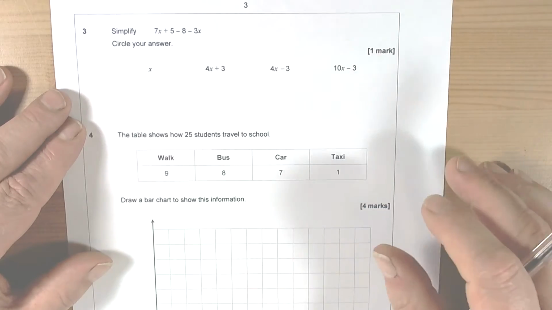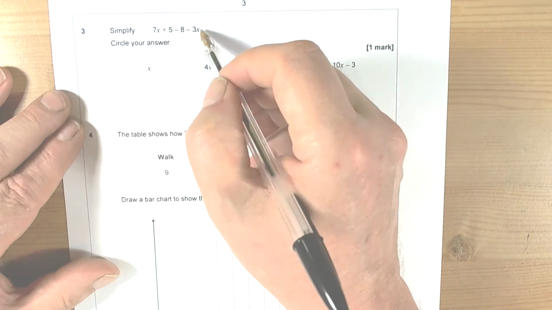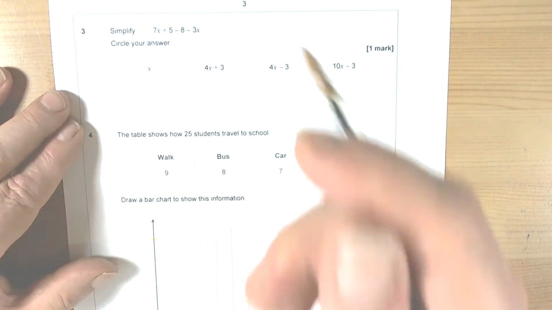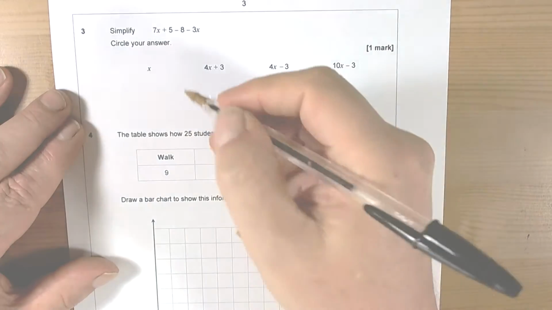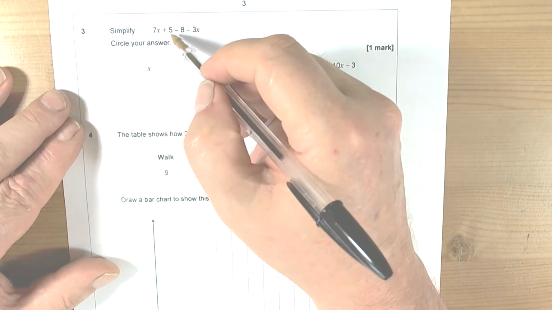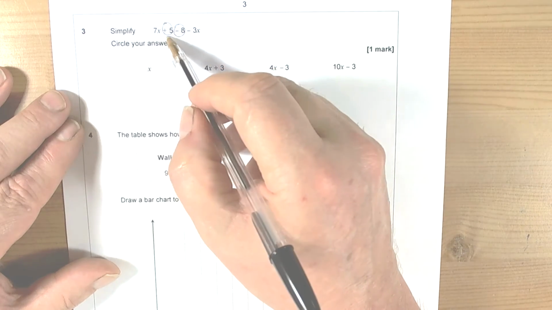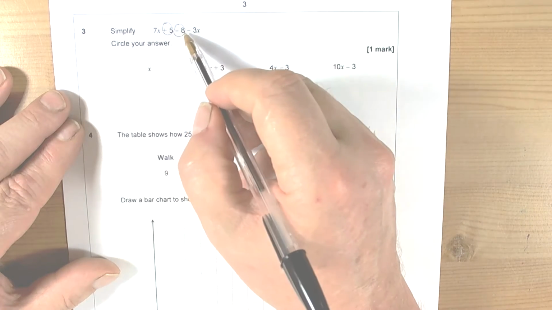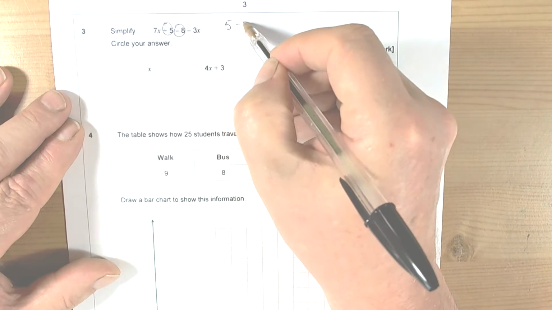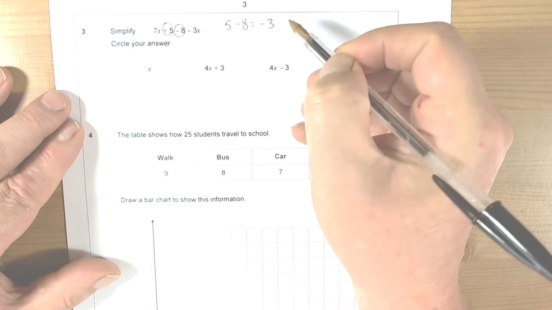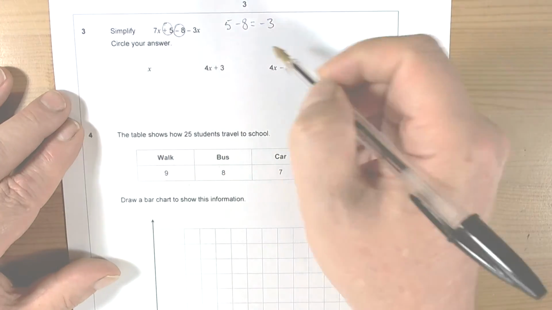Okay, so we have a question here that says simplify this expression made up of 4 terms. What we've got to remember about simplify is we can only simplify things down if they're like terms, meaning the same type. So the +5 and the takeaway 8 here are both just numbers, no letters, no variables. So they can be dealt with as +5, takeaway 8, which gives you -3. So our answer for simplifying should have takeaway 3 involved somewhere.